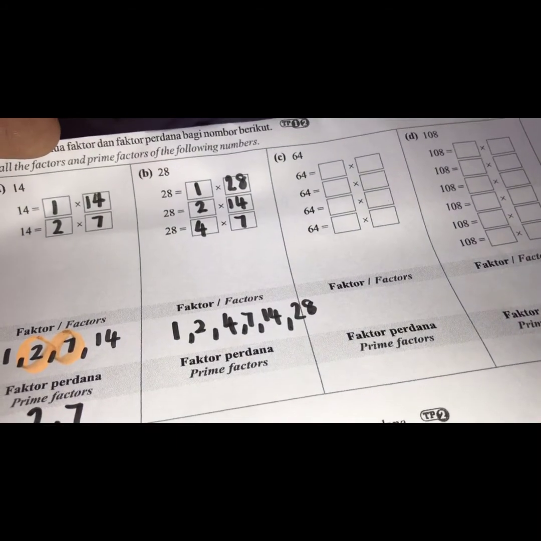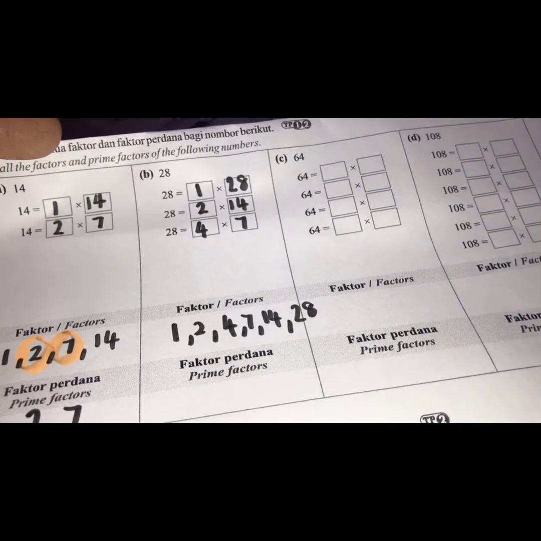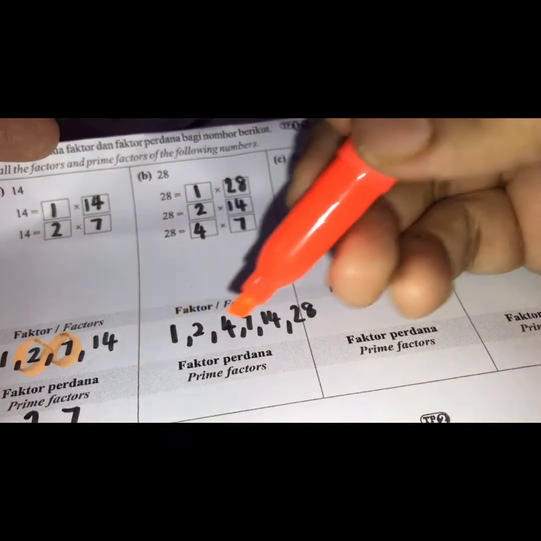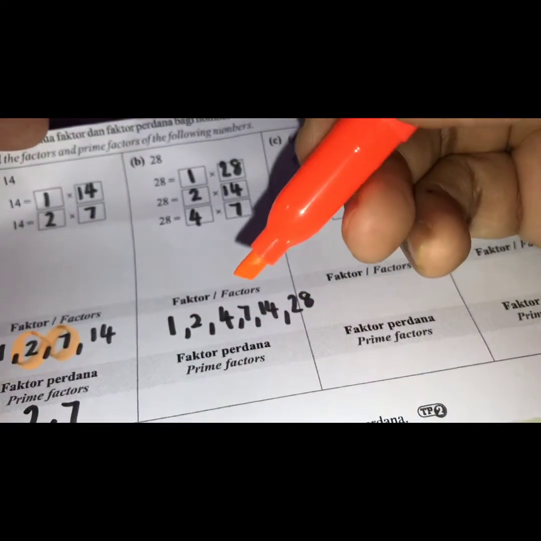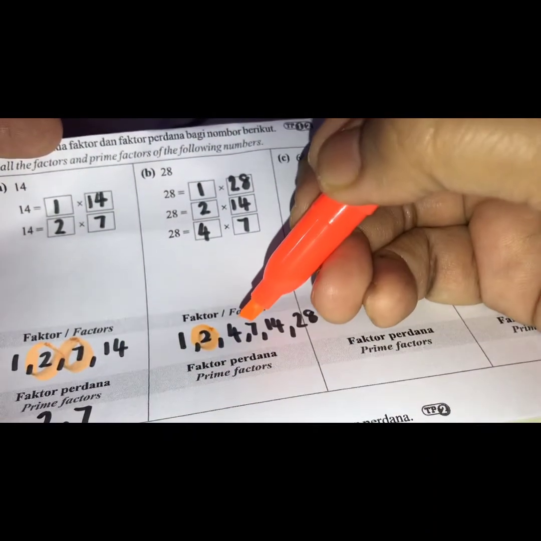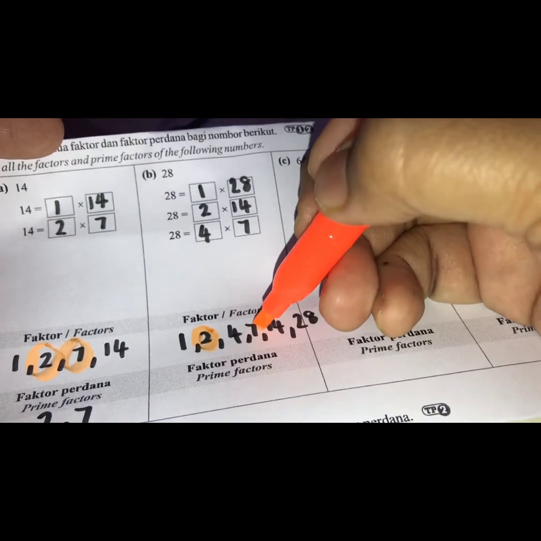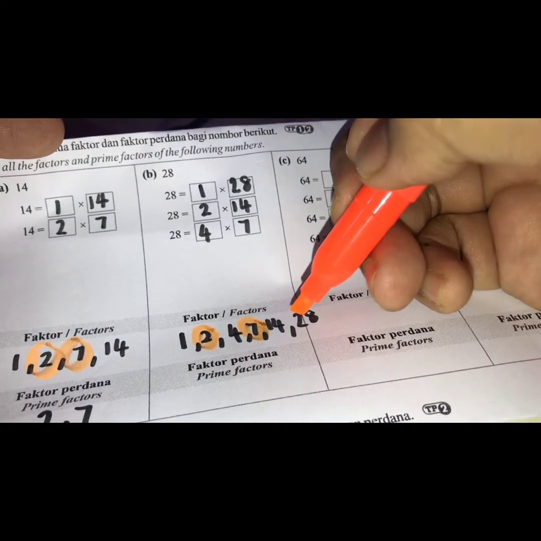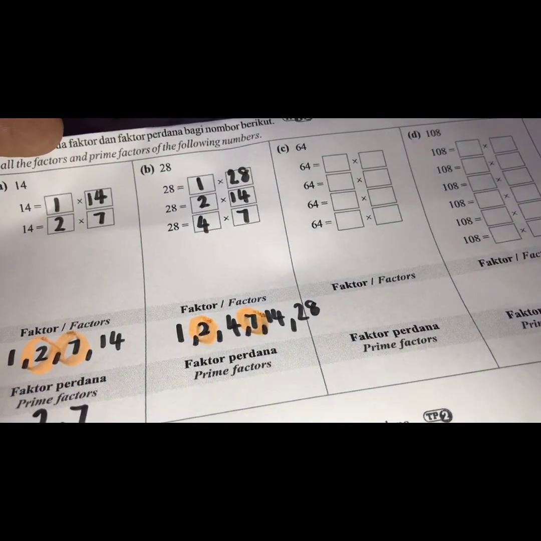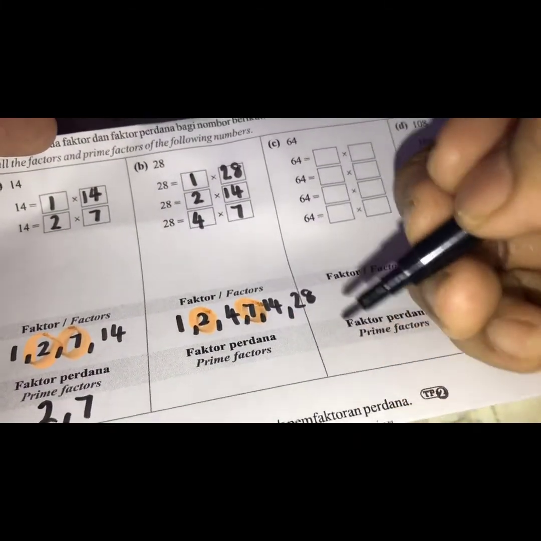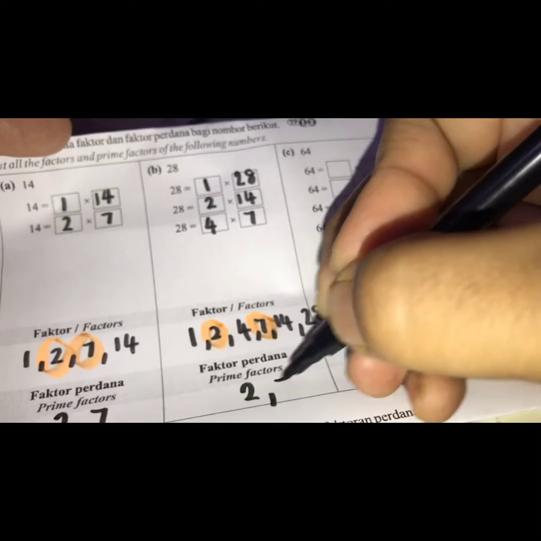Then from the list of the factors, identify which ones are prime numbers. 1 is not prime, so 2 is prime. 4 is not prime. 7 is prime. 14 is not prime, 28 is not prime. So the answer here, the prime factors, equal 2 and 7.